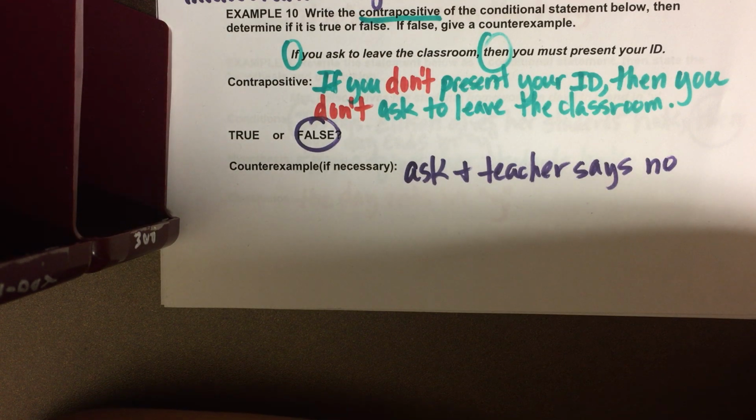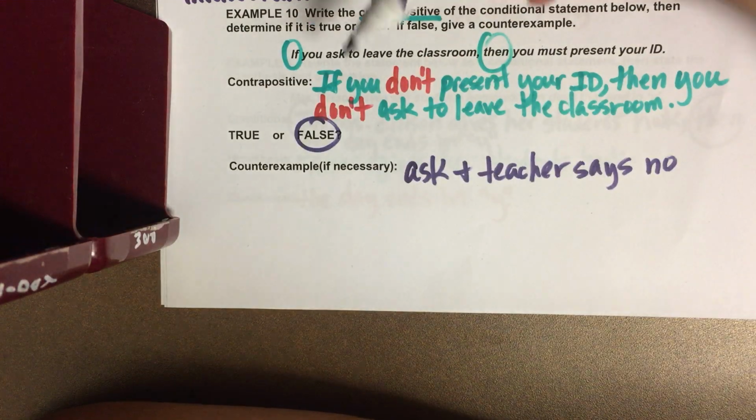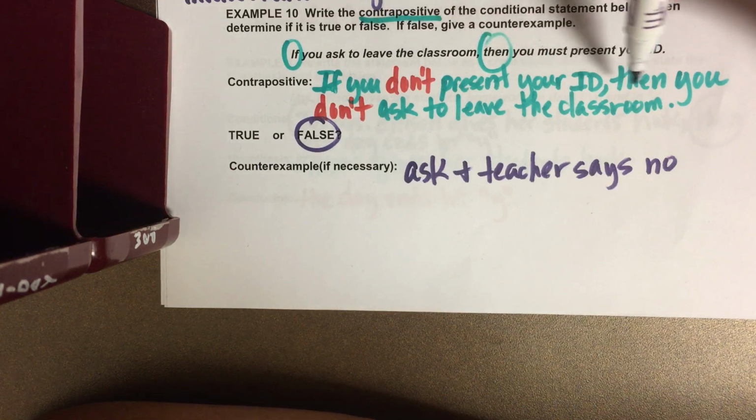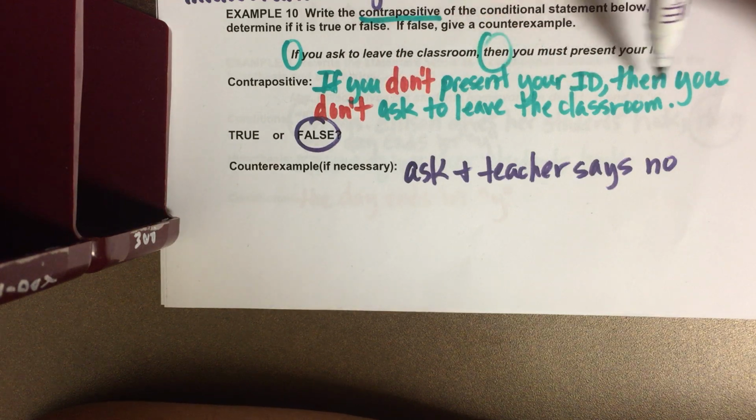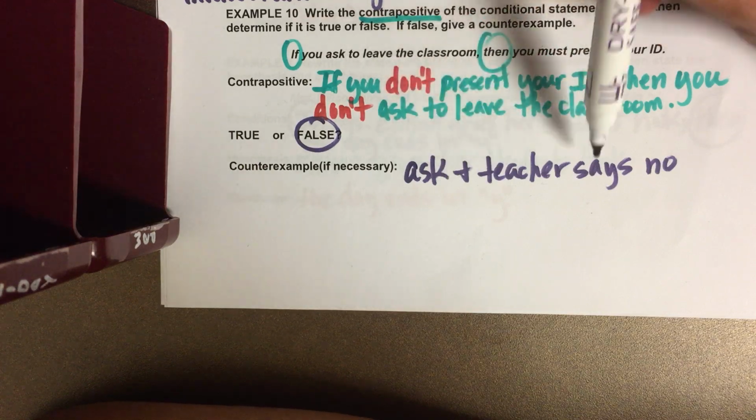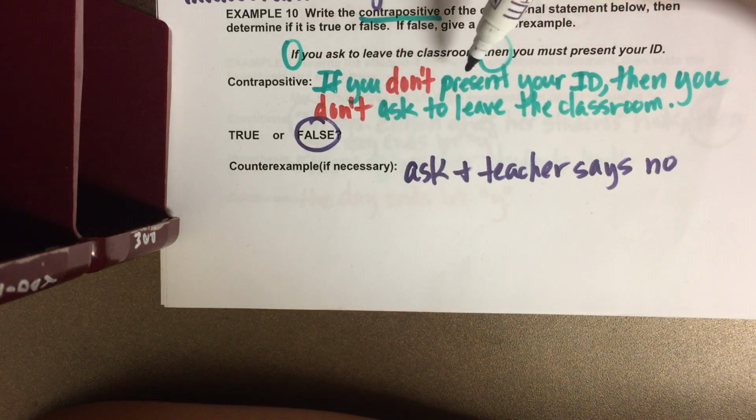You can still ask and the teacher says no. You don't have to have your ID. You might still ask to leave, but it doesn't mean you have your ID. So that's how you do the contrapositive. Once again, it's the converse of the inverse. If you must present your ID, then you ask to leave the classroom. If you don't present your ID, then you don't ask to leave the classroom. So if you don't present your ID, that means you didn't ask to leave. Well, that's false, because you could ask, but not have your ID. So it fits the first one, you didn't present your ID, but it doesn't fit the second one, then you don't ask to leave the classroom.